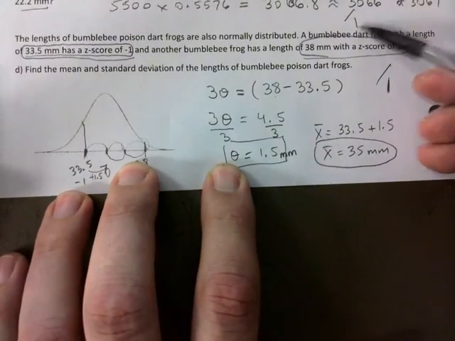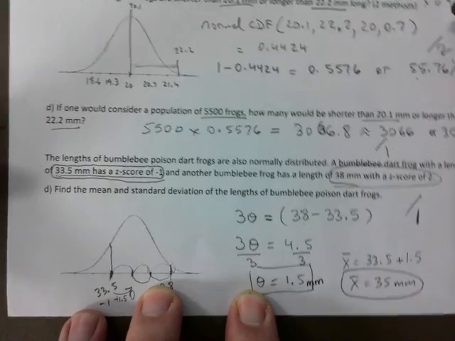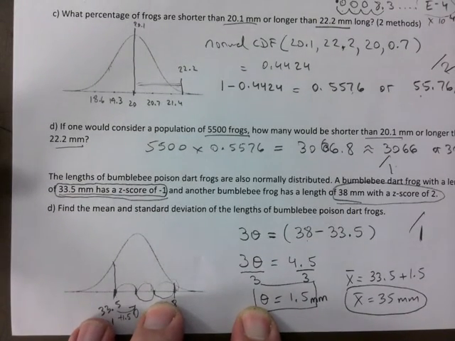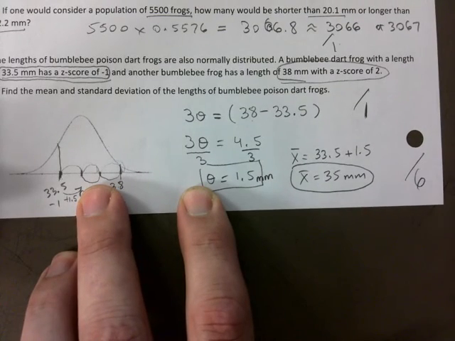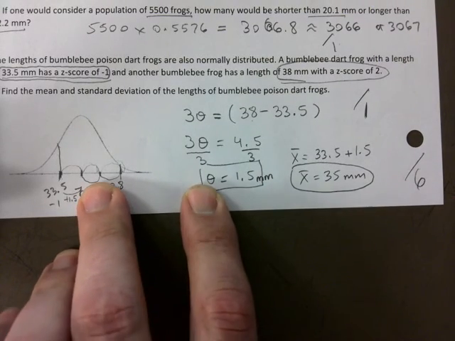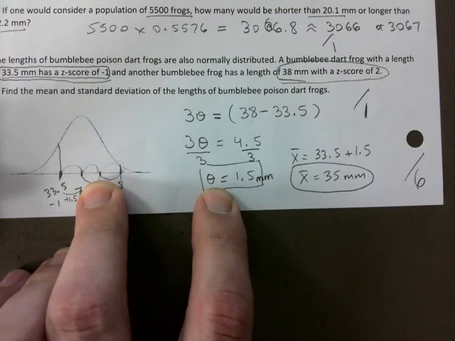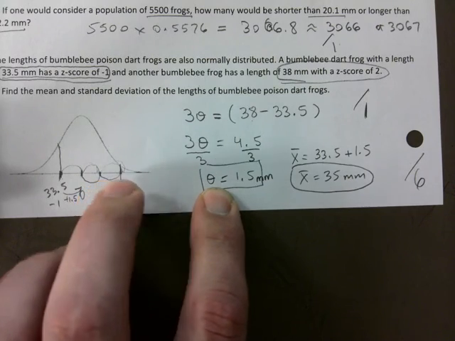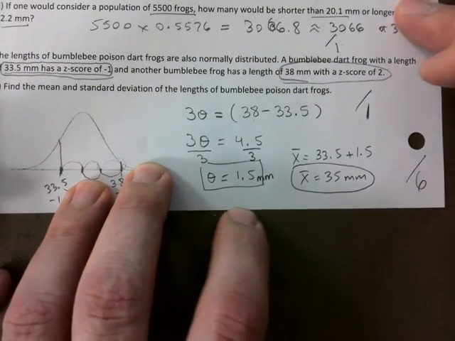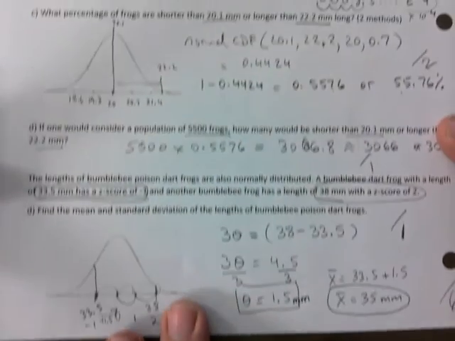So let's see here. This page is 1, 2, 3, 4, 5, 6. So we're out of 6. Potentially you scoring 7 with that bonus. But yeah, if you just guessed, I'll give you half a mark.